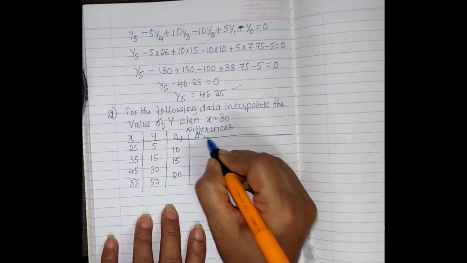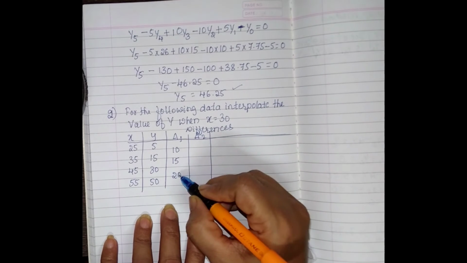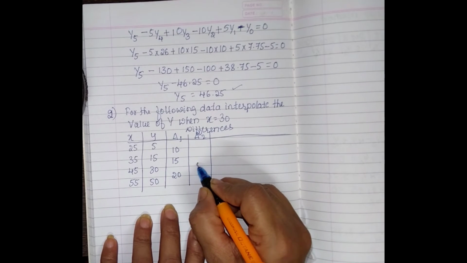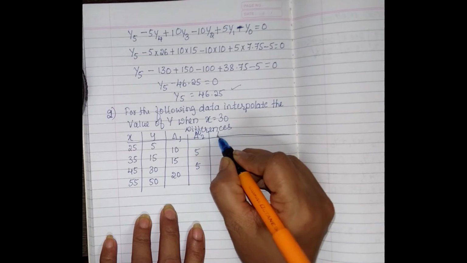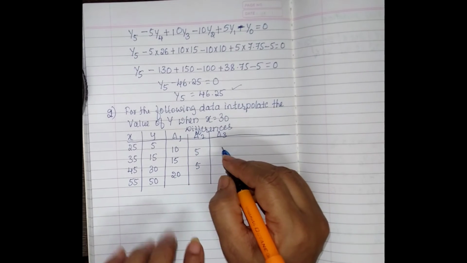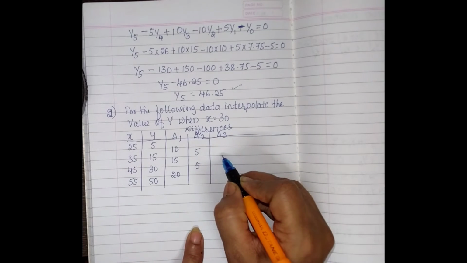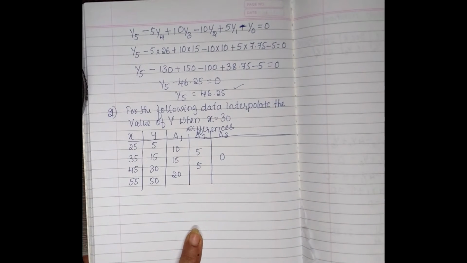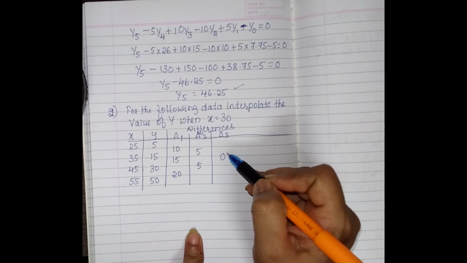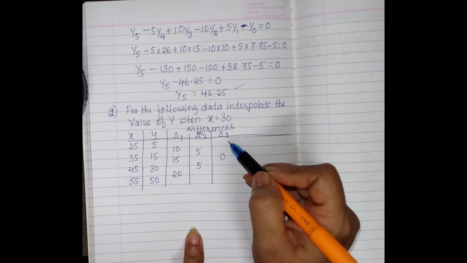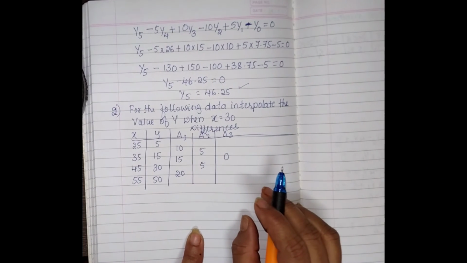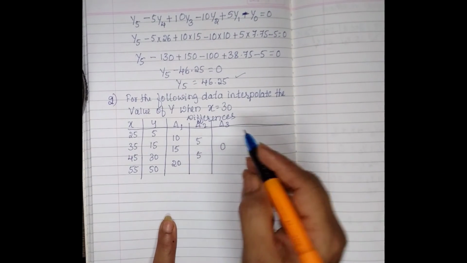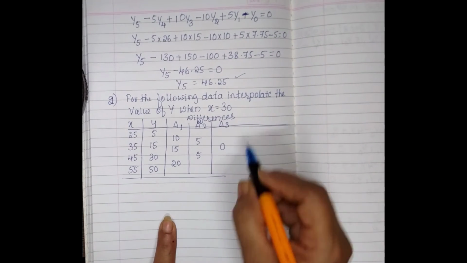One more, that is delta 2, the difference. 20 minus 15 is 5. 15 minus 10 is also 5. Delta 3 is 5 minus 5, that becomes 0. You have to calculate until a single value remains: the differences delta 1, delta 2 and delta 3. Then just keep the table as it is.